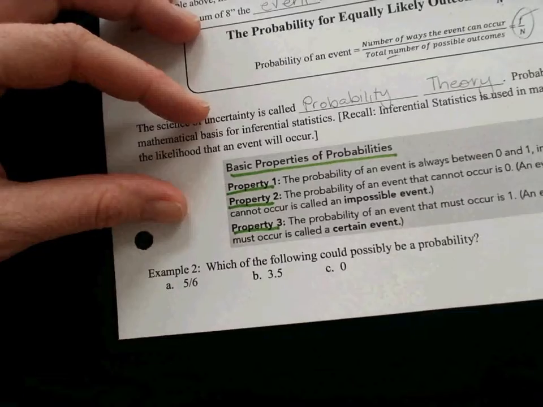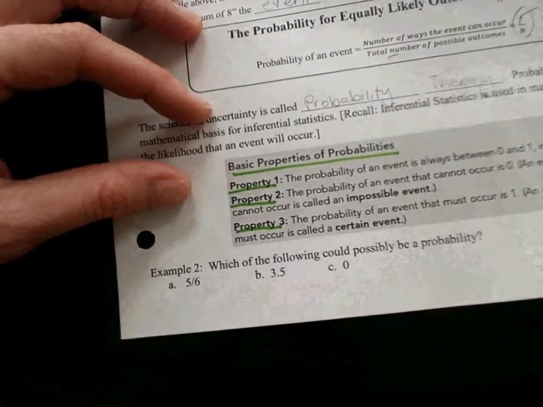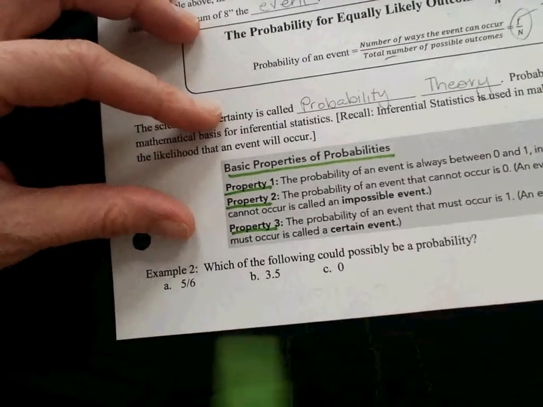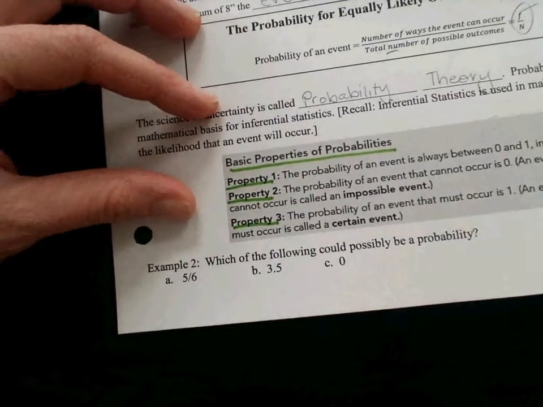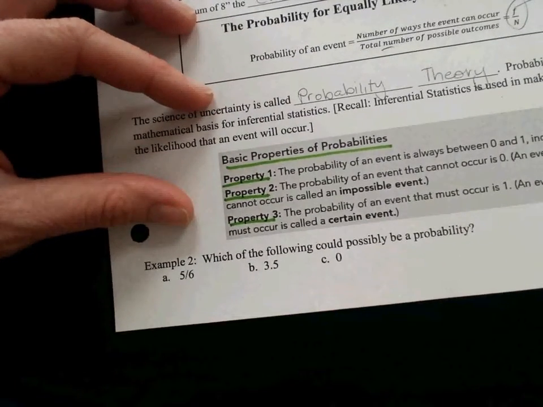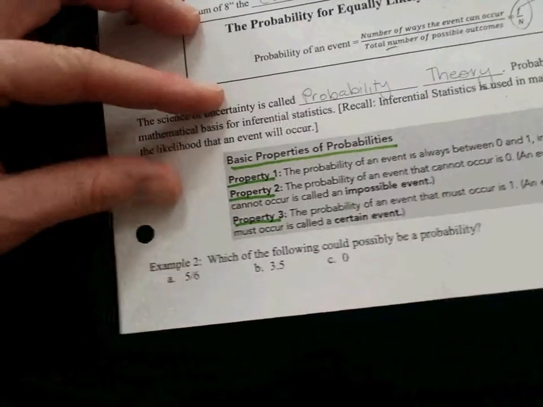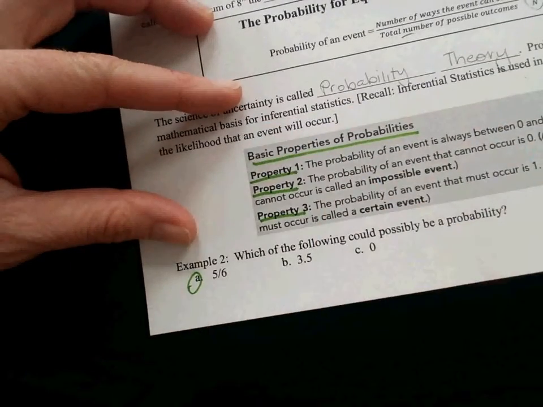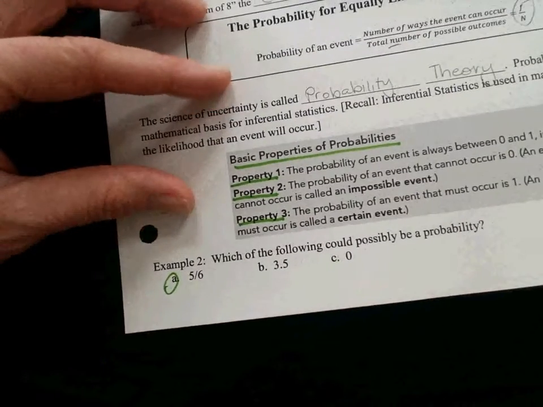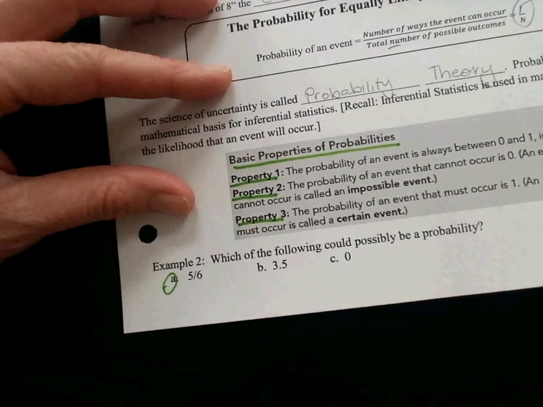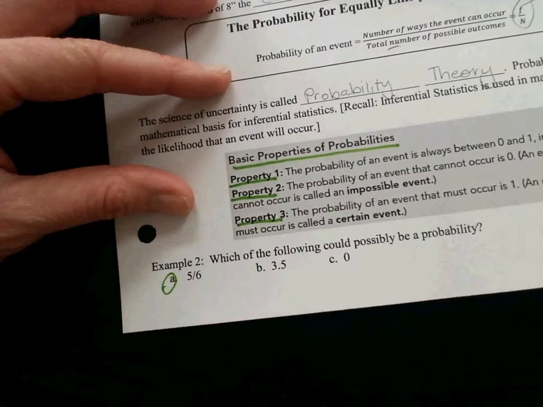All right, example 2. Which of the following could possibly be a probability? 5/6, could that be a probability? Raise your hand if you believe that it could. You're correct, because 5/6 is between 0 and 1 inclusive. 3.5, raise your hand if you think that could be a possible probability. Nope. Why not? Not between 0 and 1.